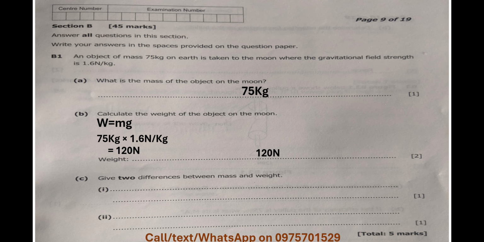Now, what is mass? Mass is the quantity of matter in an object, simply saying the amount of matter that an object contains. Now, what is weight? Weight is the force of gravity acting on any object. So for mass, we are measuring the amount of matter in an object. Then for weight, we are considering the amount of force of gravity that is acting on an object.